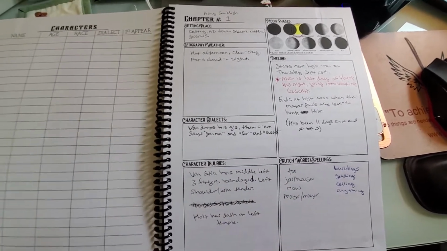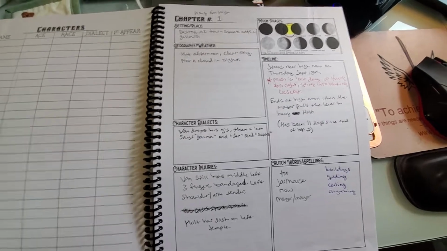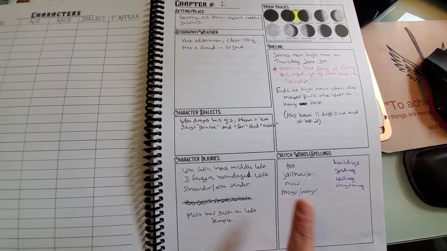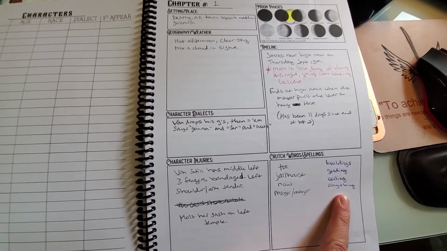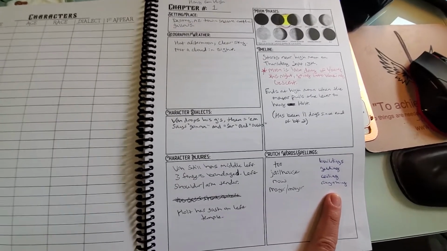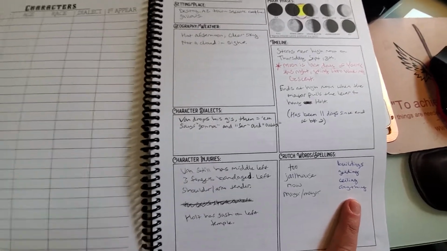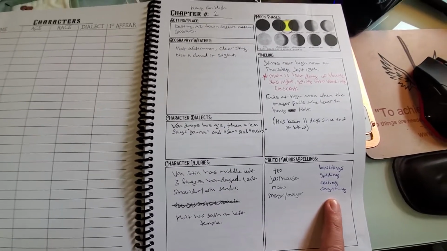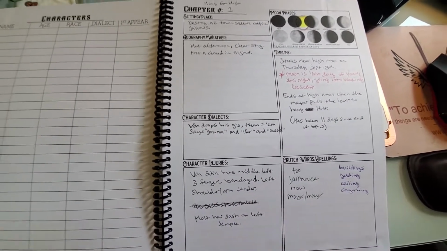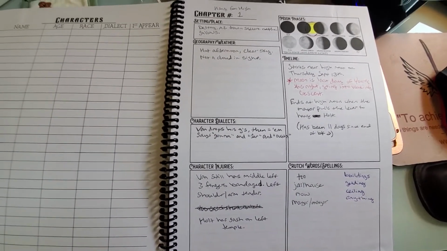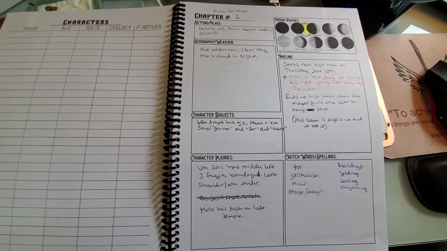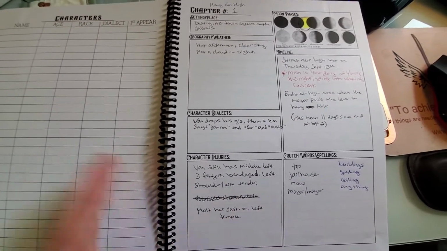What I usually do is I will read through each chapter. I will fill out all of these things. If I notice I'm using a word a lot, I will write it here. Also, since my character tends to drop his G's a lot, there are some words that he does not do that with. So I wrote those here in blue so that I know to keep consistent with those words throughout the whole book, right?